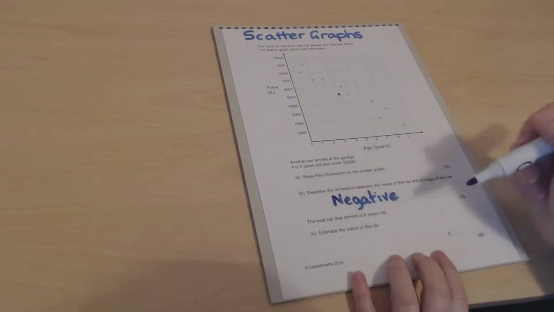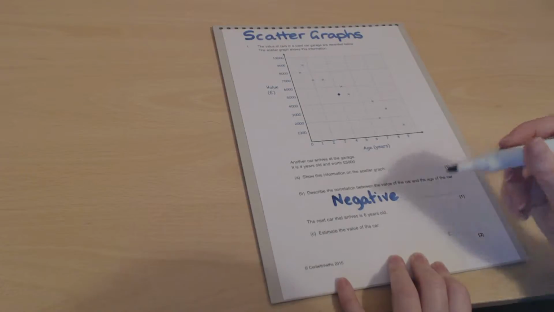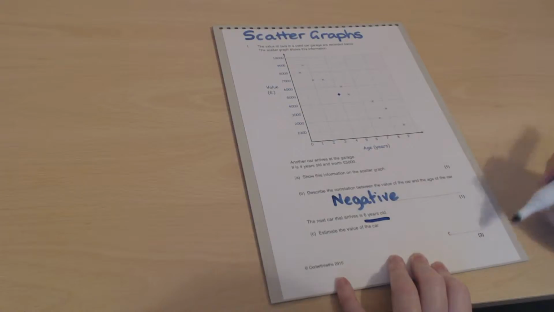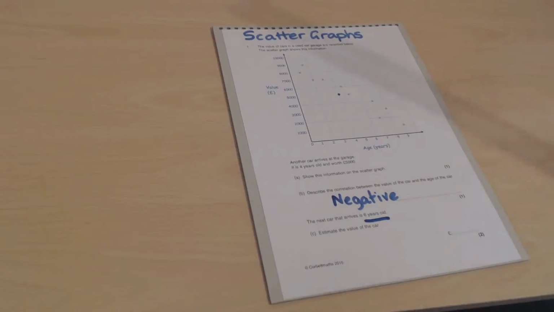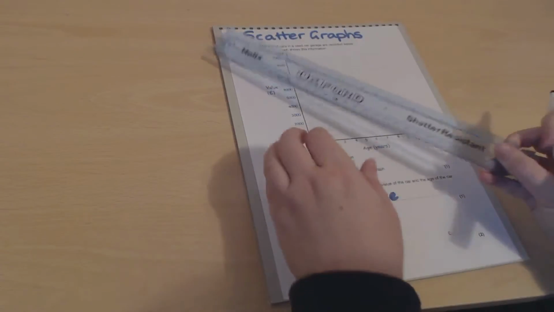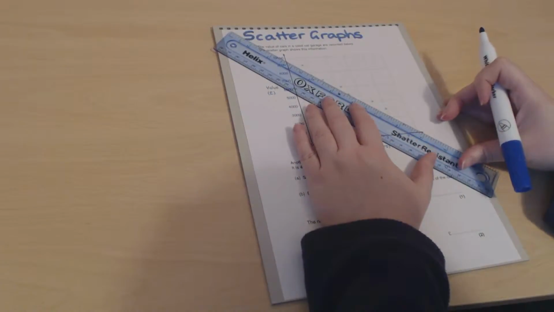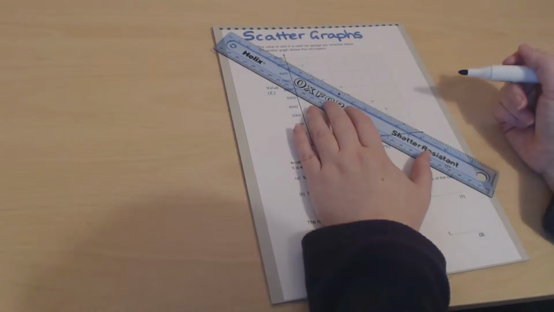The next thing it's asking us to do, it says the next car that arrives is a 6-year-old car, and we've got to estimate the value of the car. Now this has 2 marks, and they're not telling you something, but they're expecting you to do something. So in order to get your 2 marks, you must draw what's called the line of best fit. So the line of best fit, as it sounds, is going to show that pattern that we just saw.